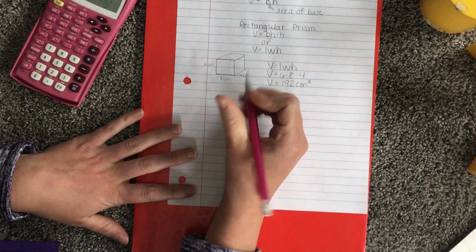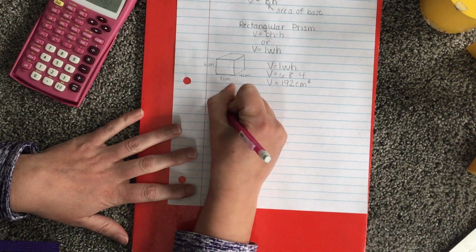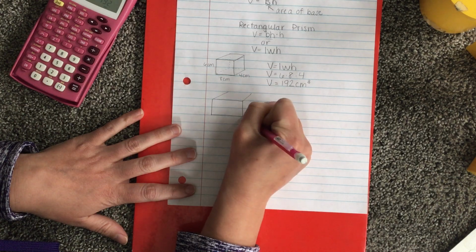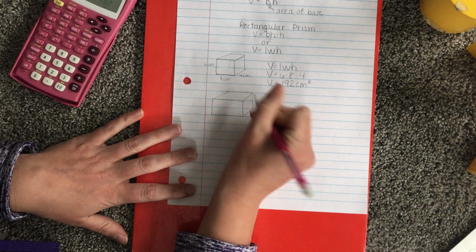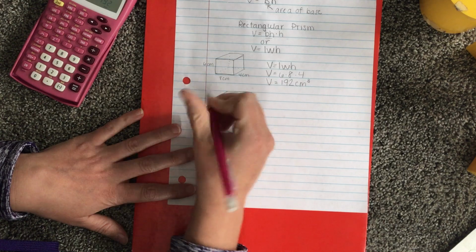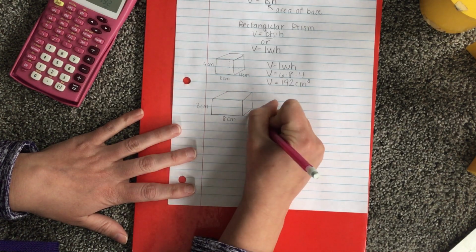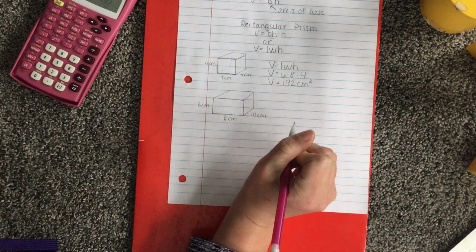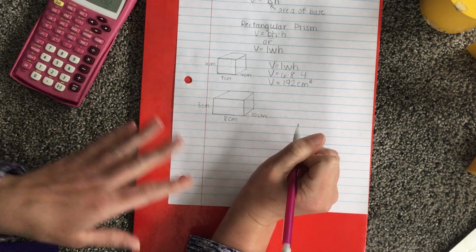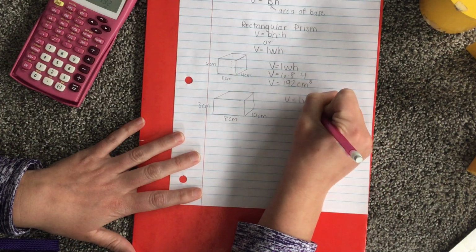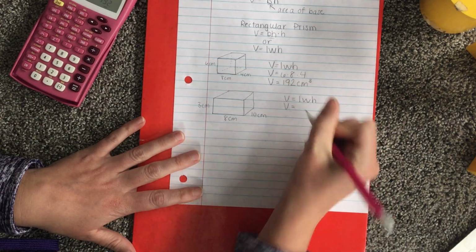I'd like you to try this problem. We have a 3 by 8 by 10. Push pause, try this now. What I'd like you to see is put down the original formula and then plug in the information.